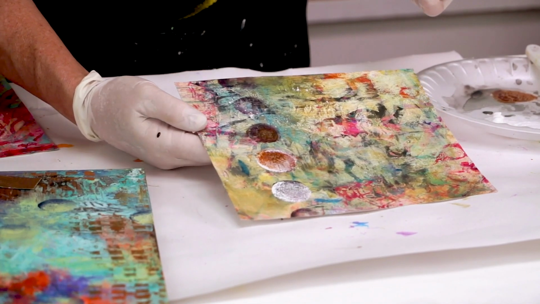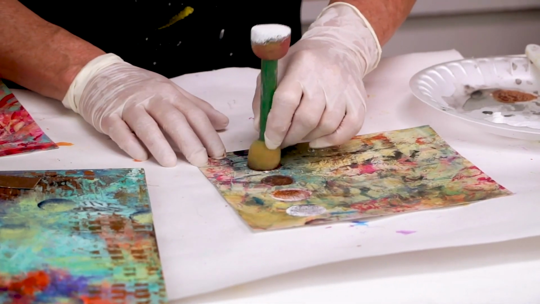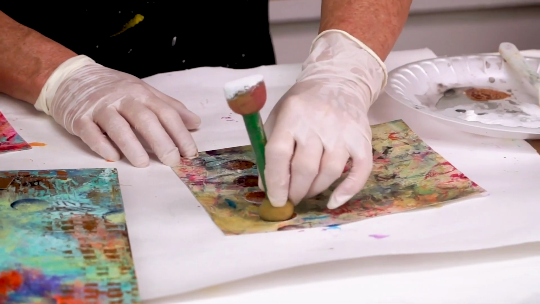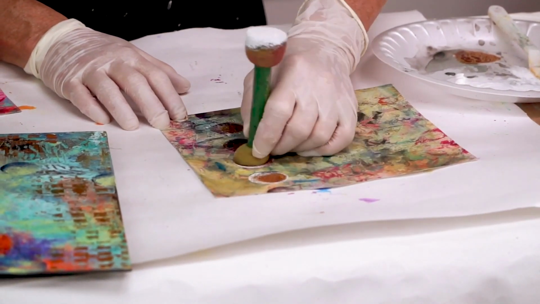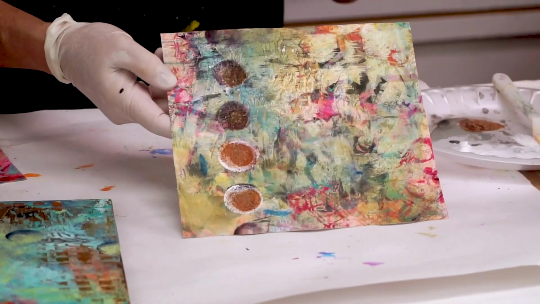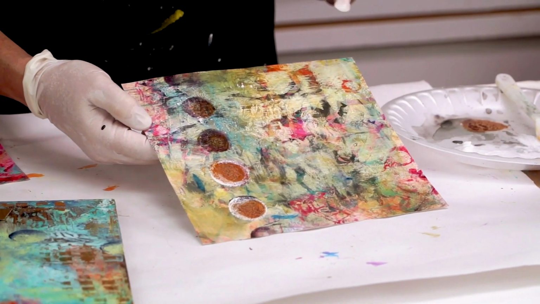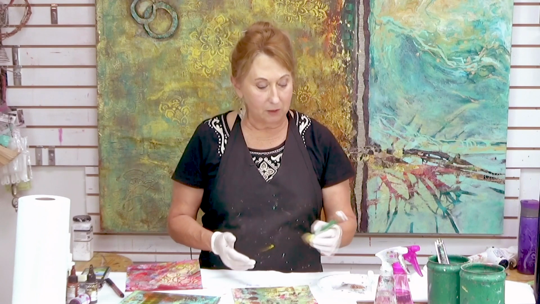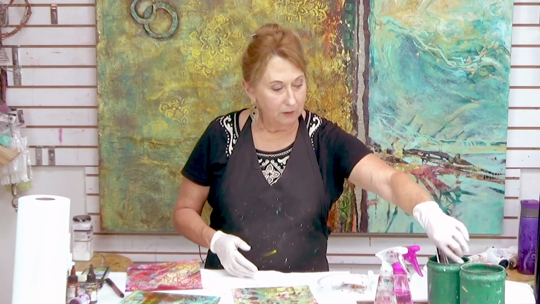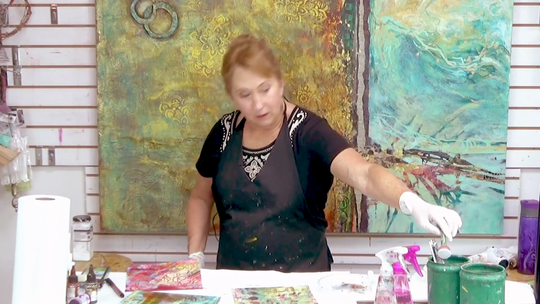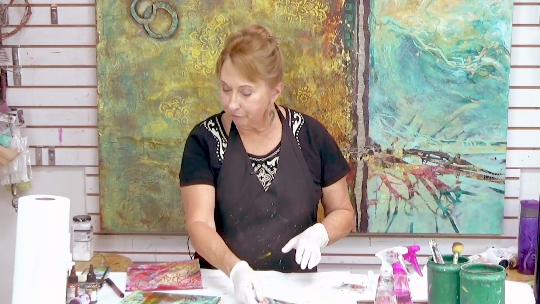And that's a very different edge. I can come back over on top of this one. So it's this layering with the foam. It's kind of a soft edge, but yet a hard edge at the same time because I've got both of them going on. Let me just stick that in the water.